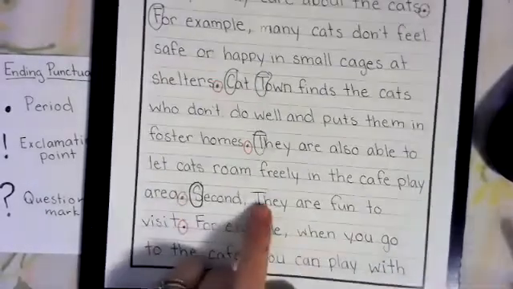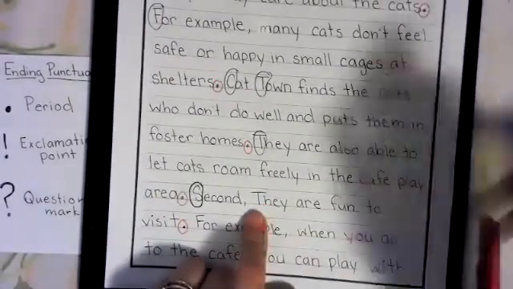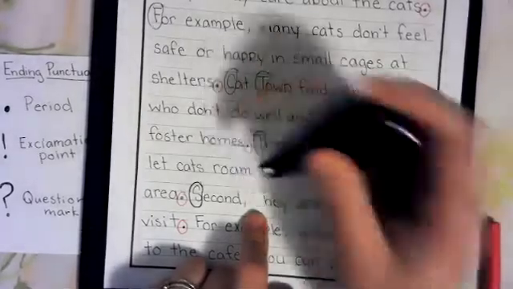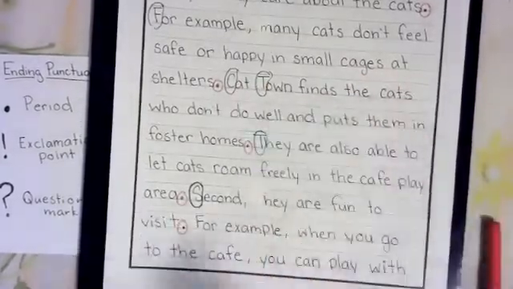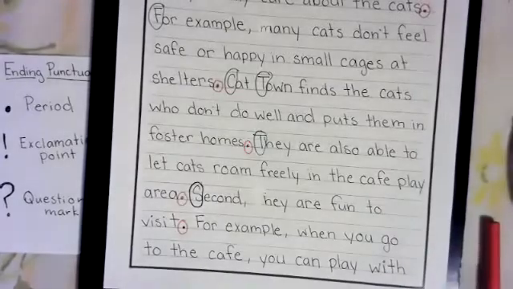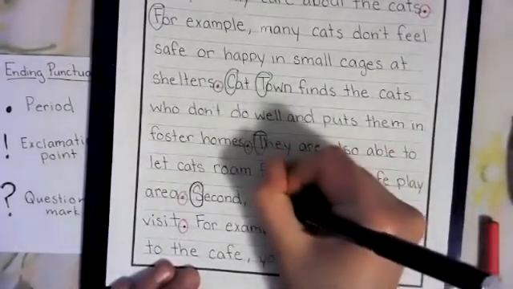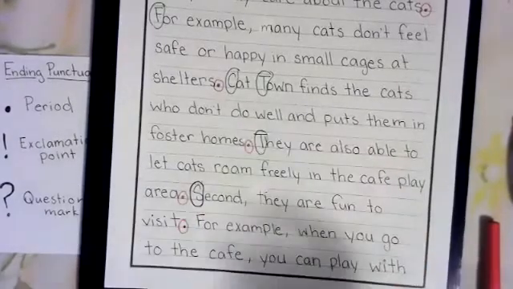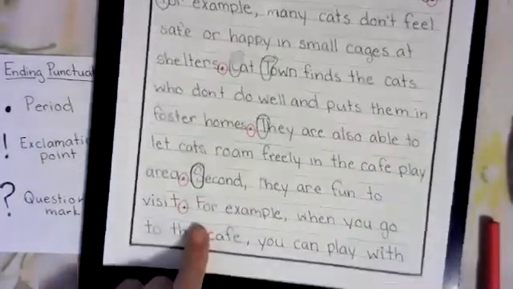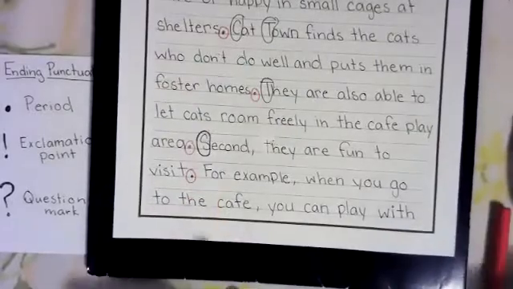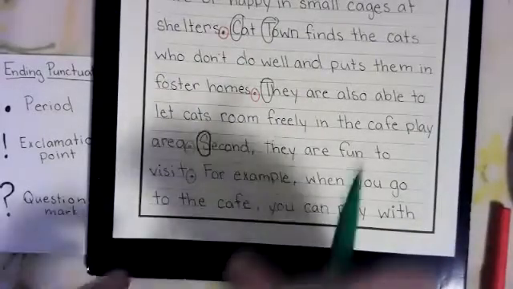They are fun to visit. And it looks like I made that mistake again where I added my transition word. So that's the beginning of my sentence. So this should not be capitalized. It should be a lowercase t. They are fun to visit. For example, capitalized.